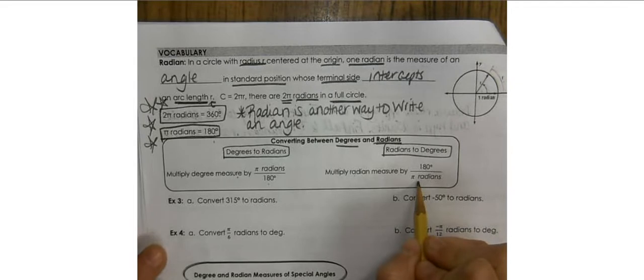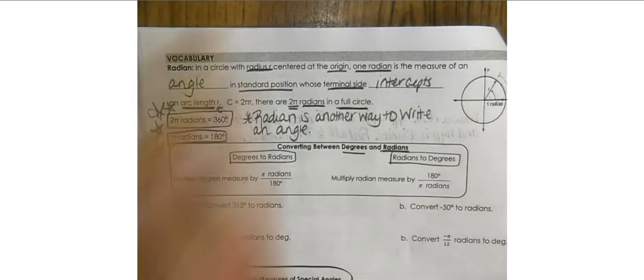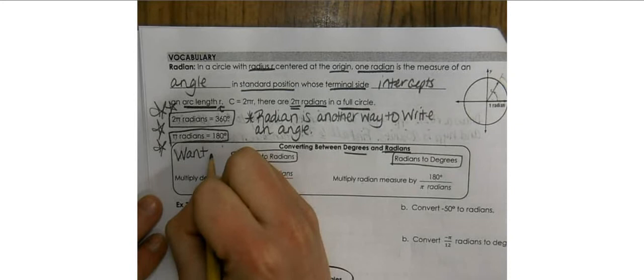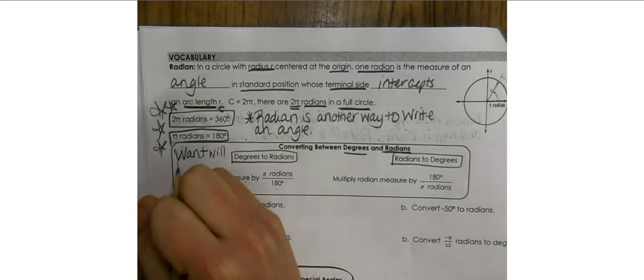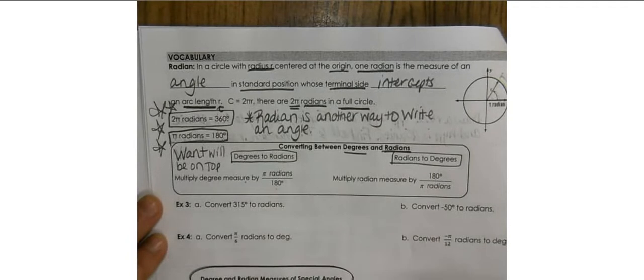Essentially, whatever you want will be on top. That's the way you remember this. What you want it to become will be on top, and whatever you want to get rid of will be on the bottom.